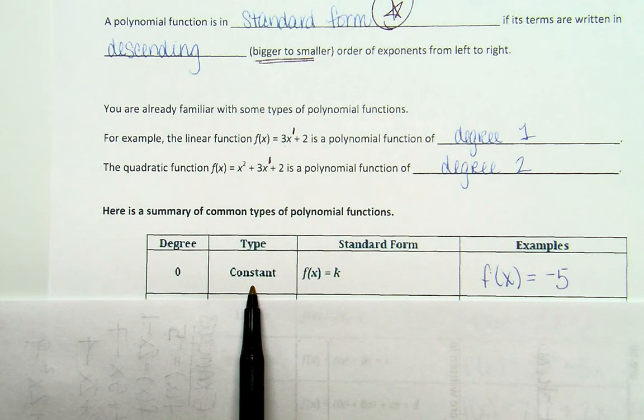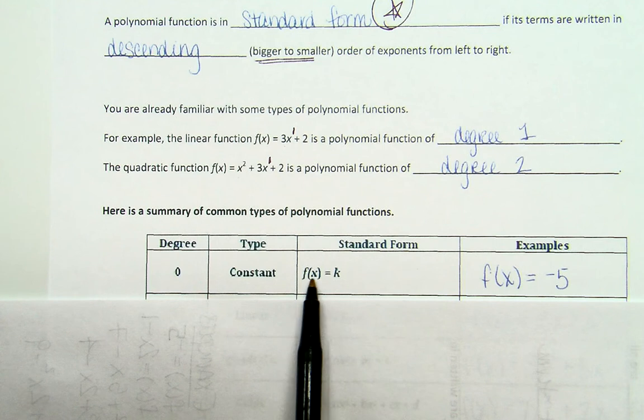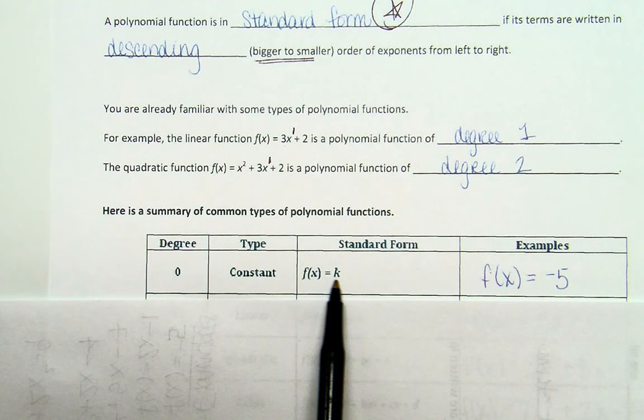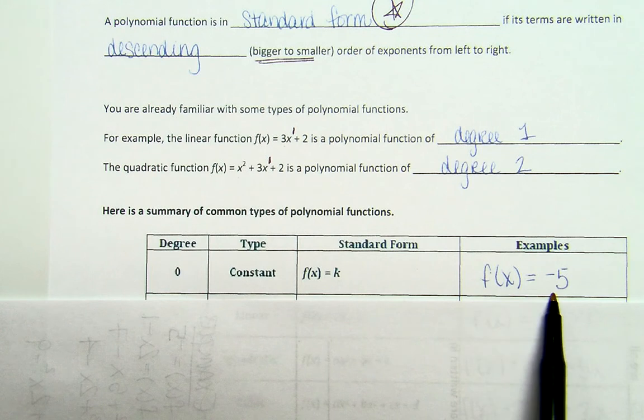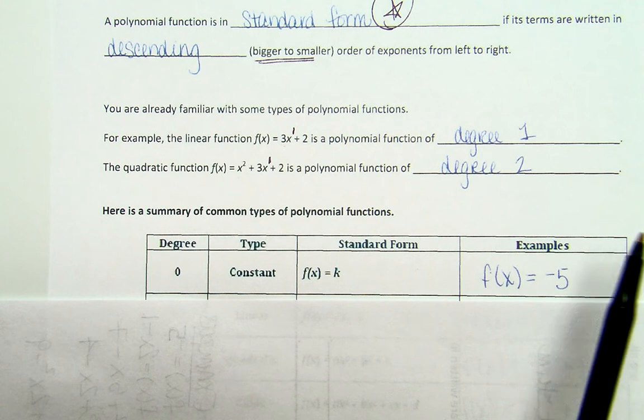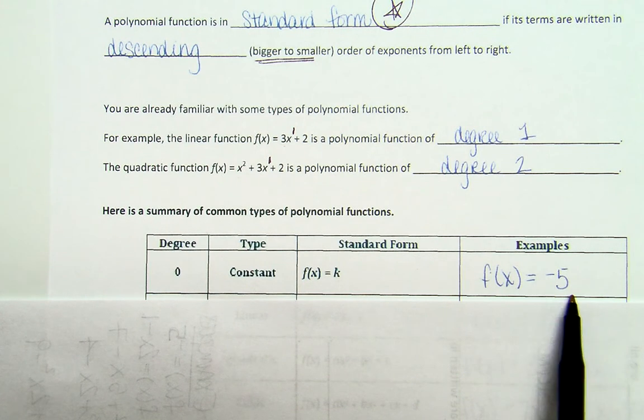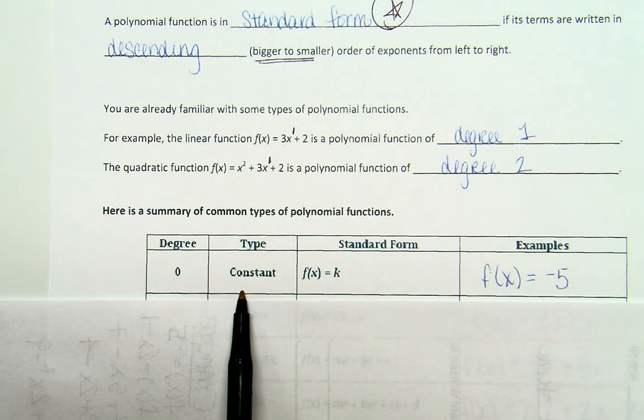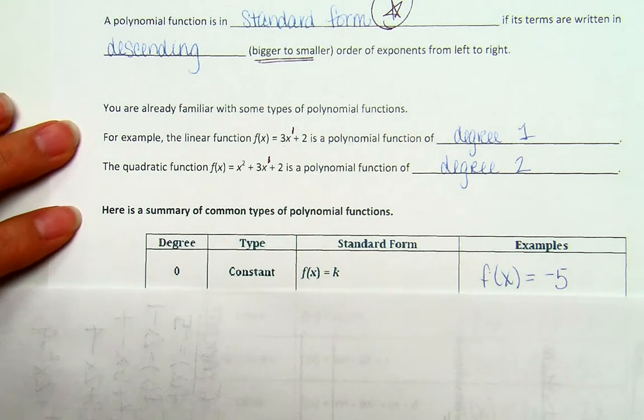Its standard form is, as an example, f of x is equal to k. And an example of this would be f of x is equal to -5. In this case, we have no variable whatsoever, and if you have no variable, we know that we have a constant function with degree 0.